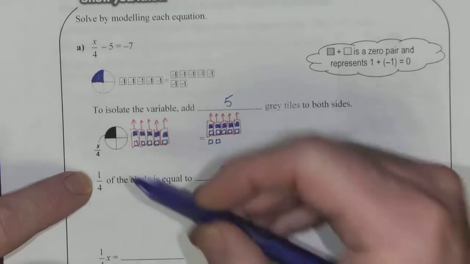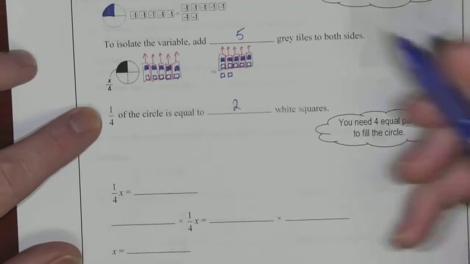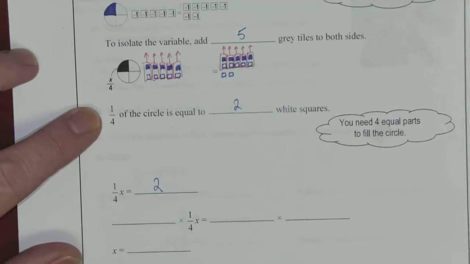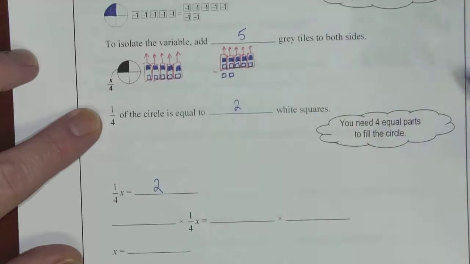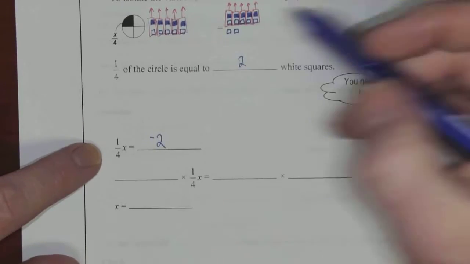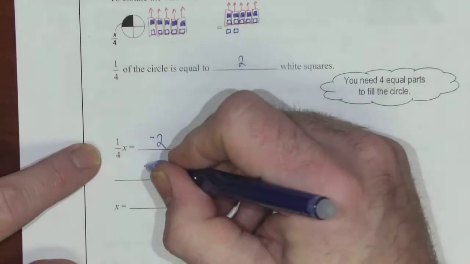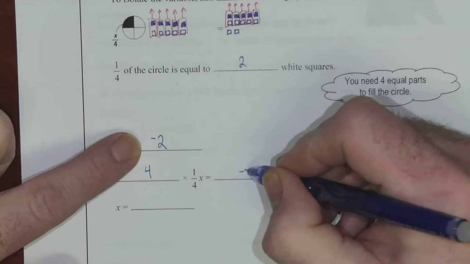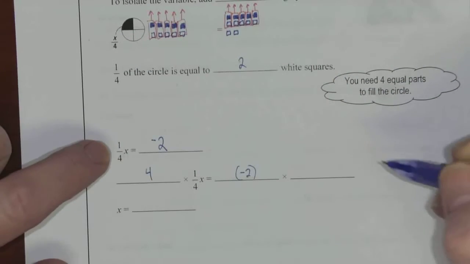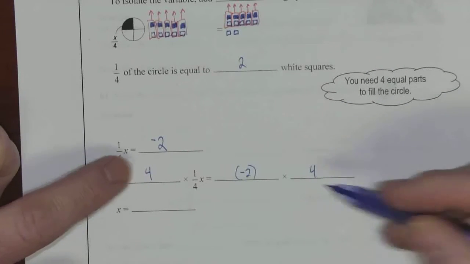Now we need 4 of these parts of the circle to make up an entire x, so we're going to multiply both sides by 4. So this is 1/4 of x equals negative 2. That's where we started. If we need 4 times this to get a full circle, then we're going to multiply both sides by 4. So we're going to take 4 times this 1/4 x, and then we've got this negative 2, which I'm going to put in brackets, and multiply it by 4 as well. We have to multiply both sides by 4.